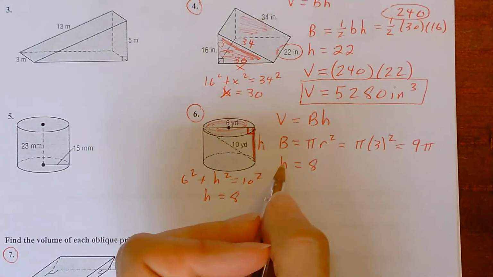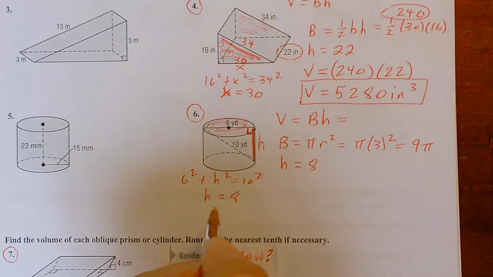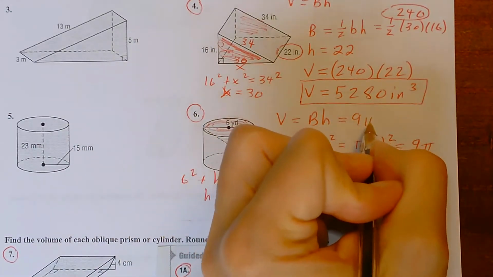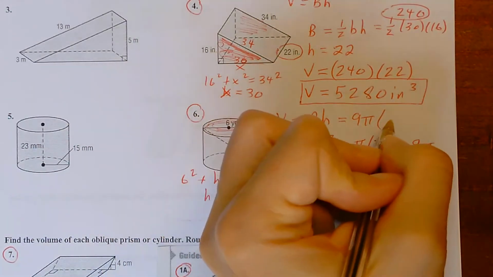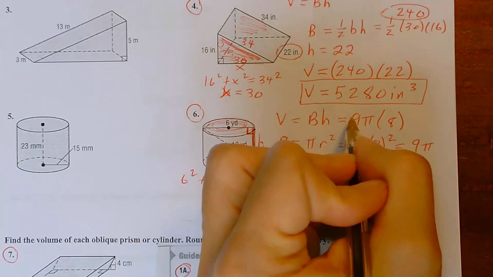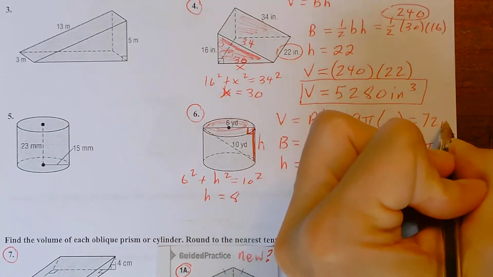Okay, so now we can go and plug those numbers into the volume formula. The area of the base is 9 pi, and the height of the object is 8. So when I multiply that out, I get 72 pi.